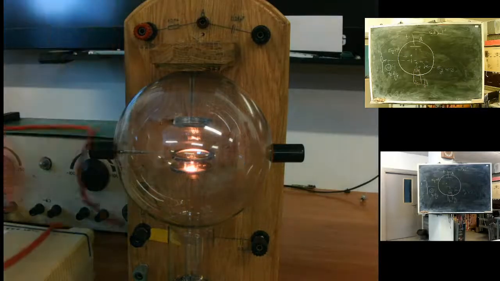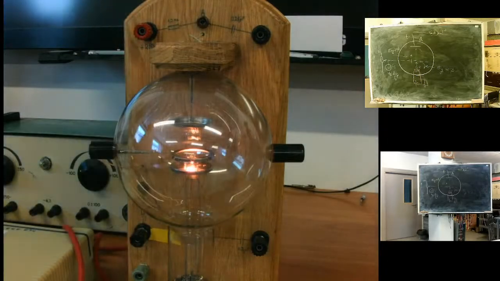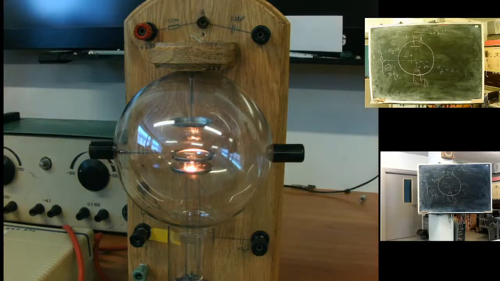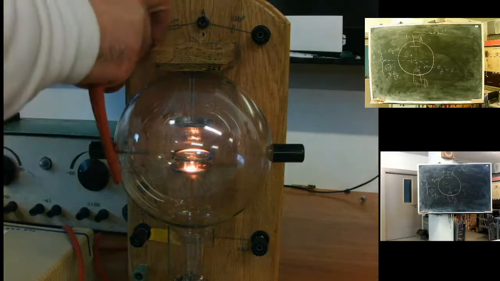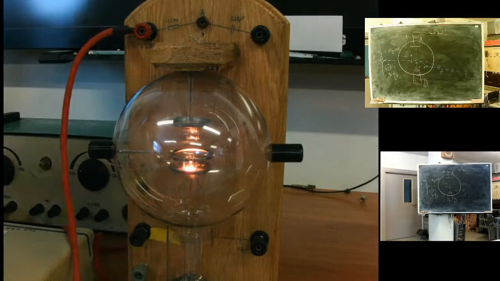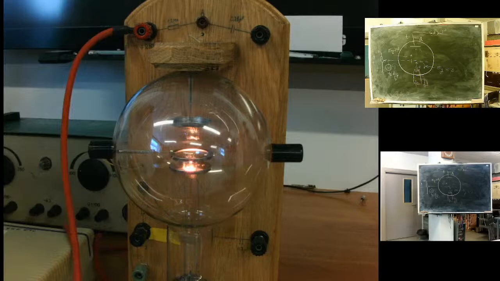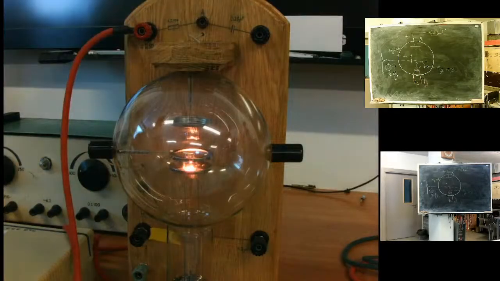So let me take one here. This will be current, and from there this way, and this way, and now I need, yeah, this will be the ground wire.